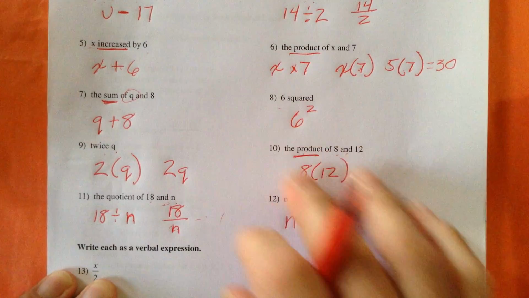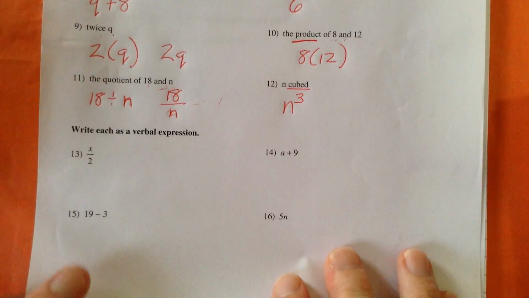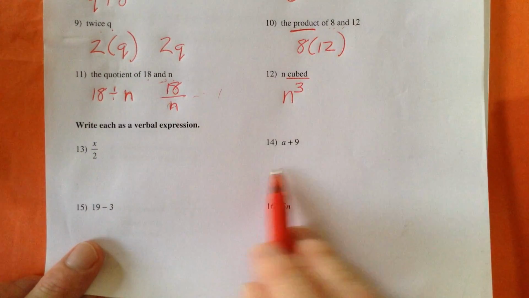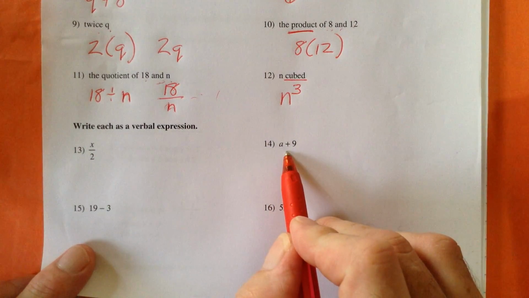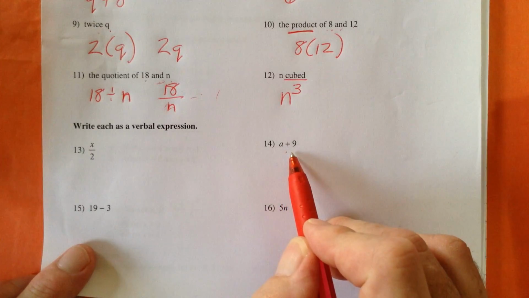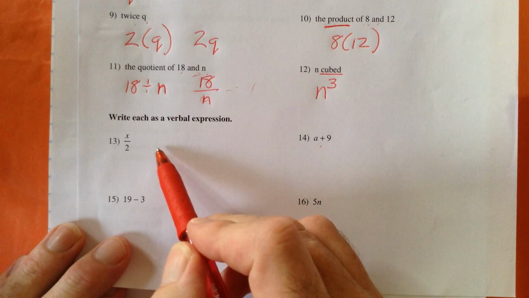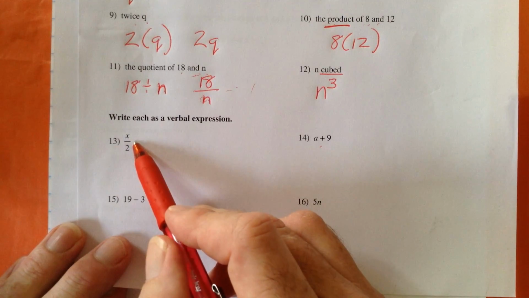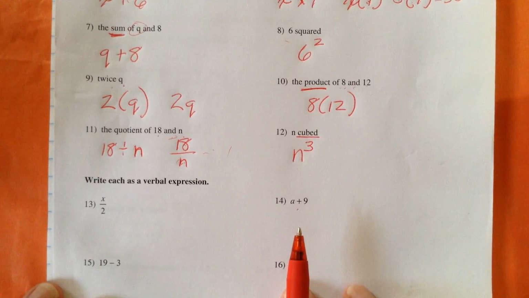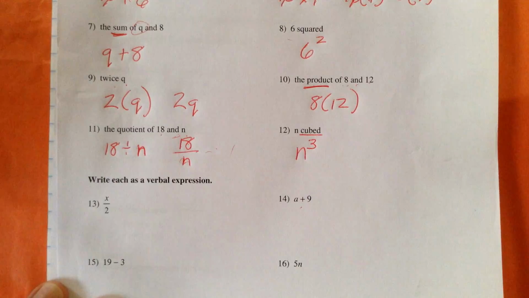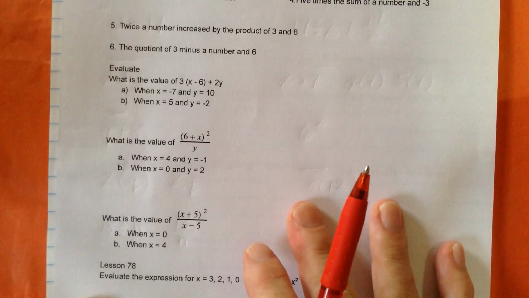Now that's this worksheet, and then they have others here on the worksheet where you take this here and then you make your own written example, just like you can say the sum of some number and 9. Or here I can take x divided by 2, or the quotient between x and 2. Okay, this is a good review of the vocabulary and how it applies to the algebraic expressions.